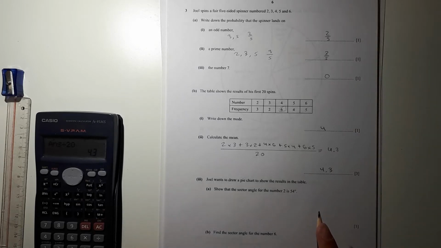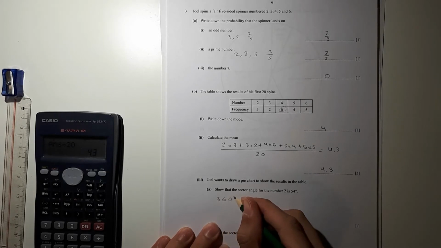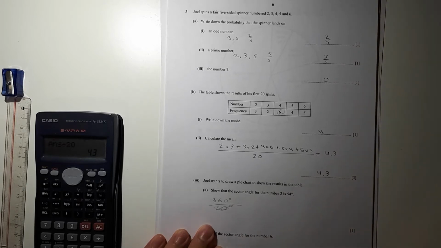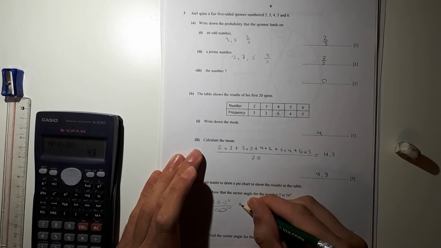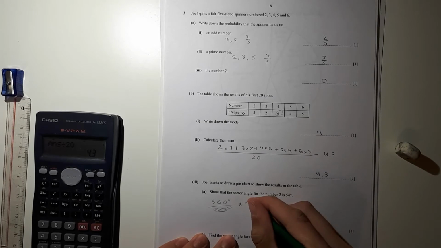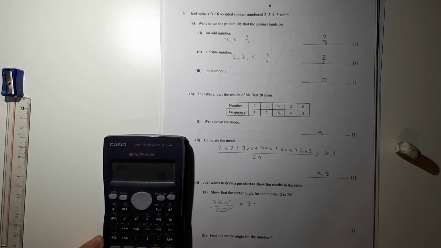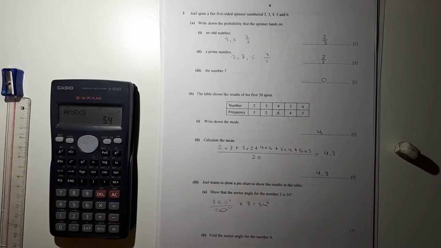So here we have to do this: 360 divided by 20, and we have to multiply it by the number of times that the number 2 appeared, that is 3. That gives 54 degrees.